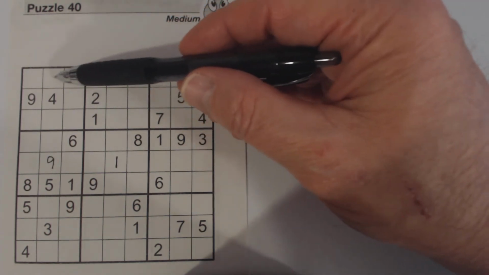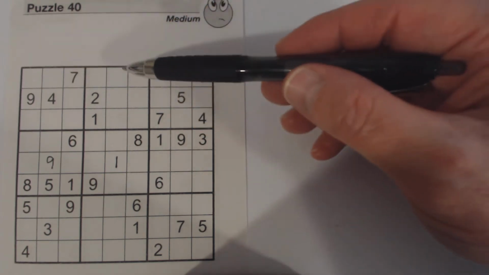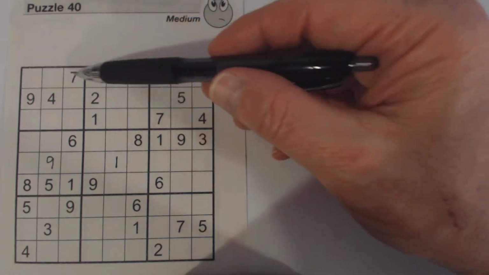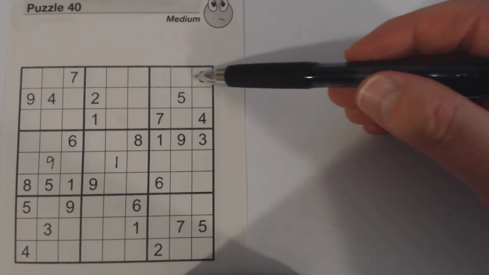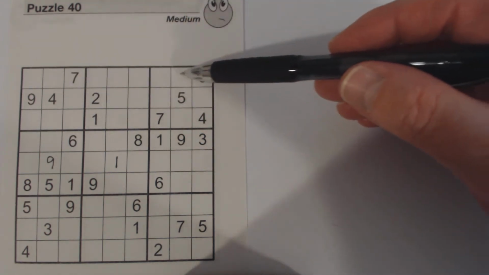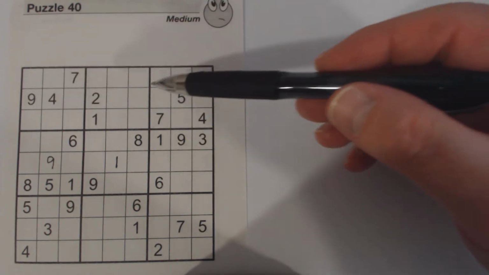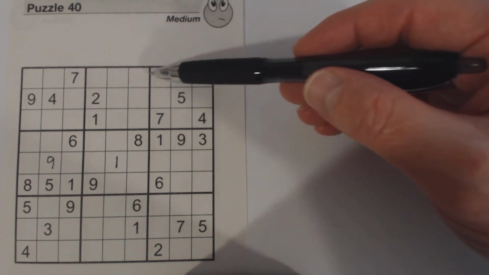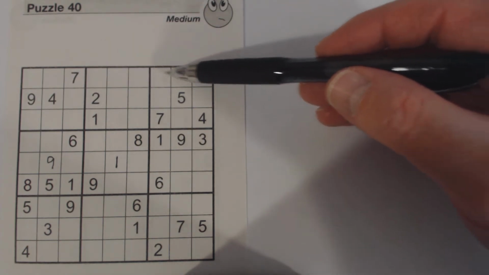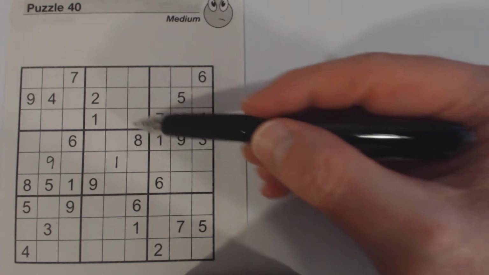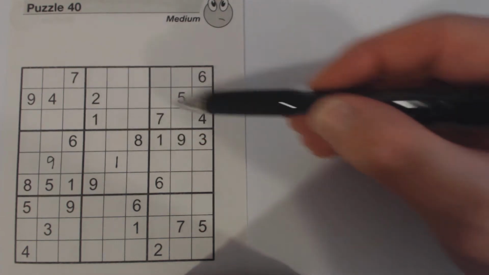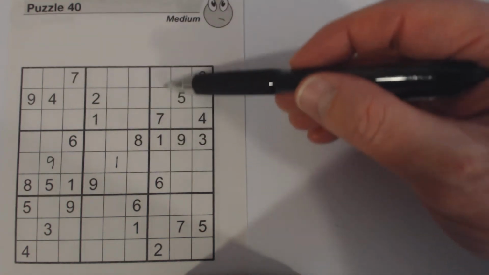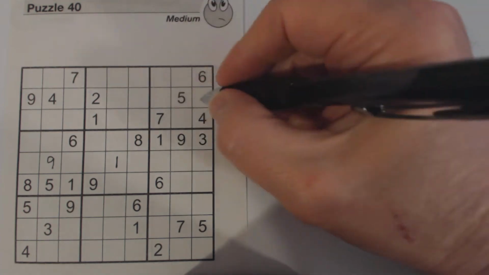Since we know one of these is a 1, we don't know which one yet, but we know both of them can be a 1. Therefore, we can't have a 1 anywhere else on this row outside of this box. So we know none of these can be 1s. And because of that, we've got a 1 here, ghost 1s here, and a 1 here, so we know that is a 1.